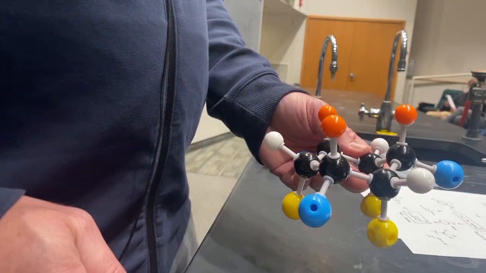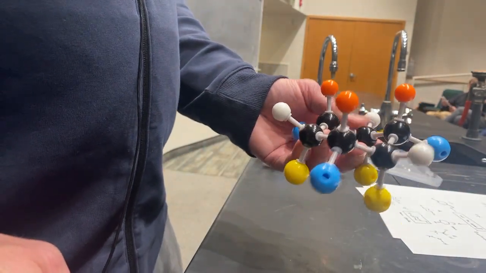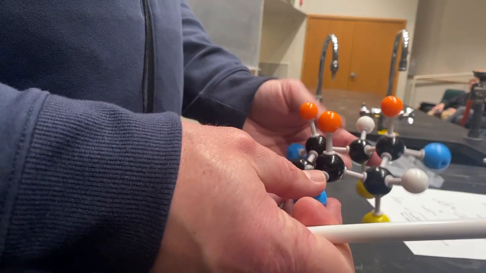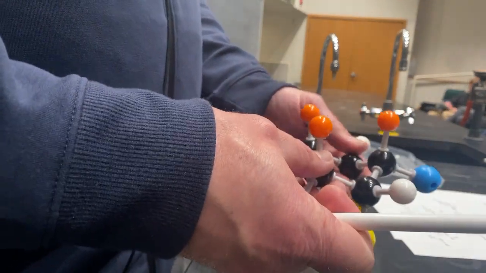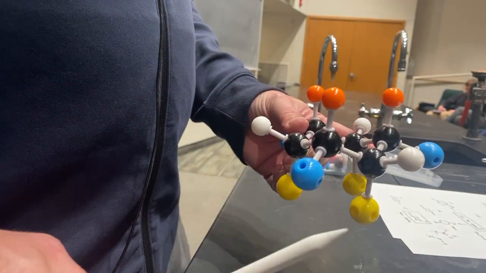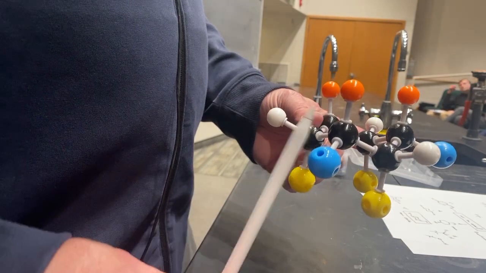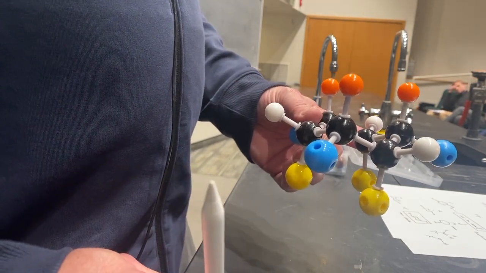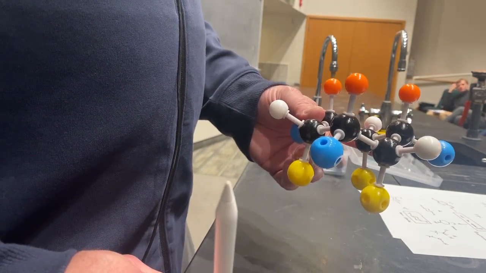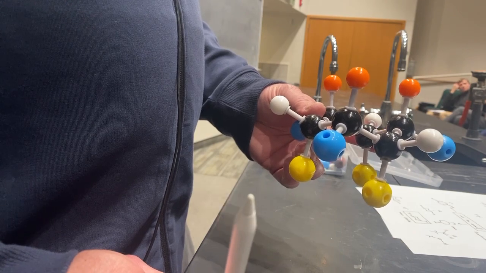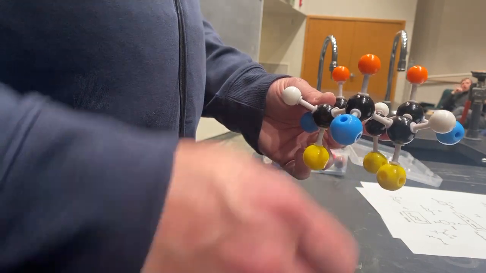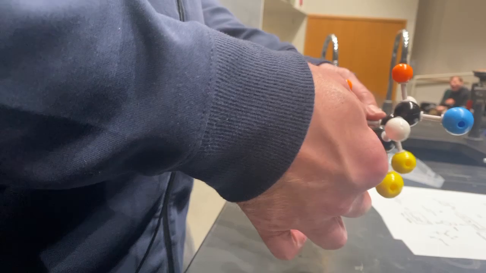Now, notice that in the chair conformation, the environments of the CH bonds are different, okay? Some of them are pointing straight up relative to the ring. These are the orange ones. We call those axial in the sense that we're making a metaphor that there's sort of a sphere that's wearing the cyclohexane ring as a belt.